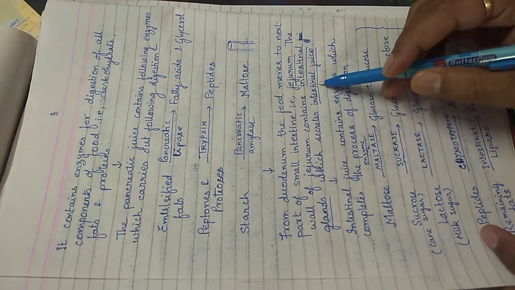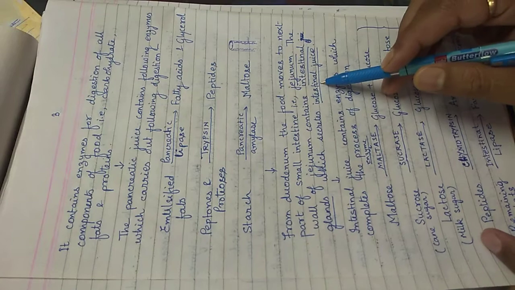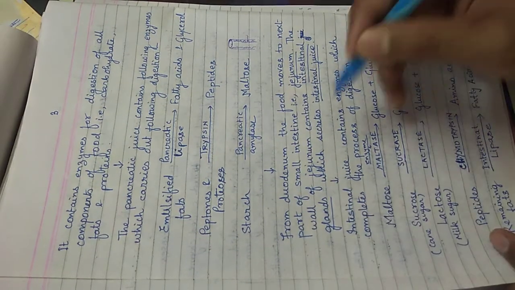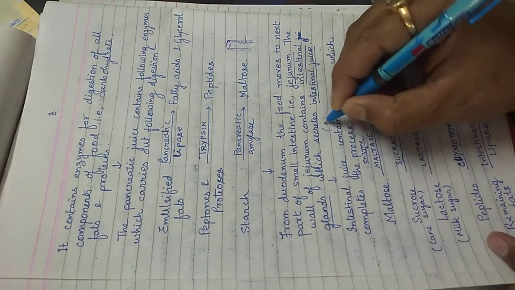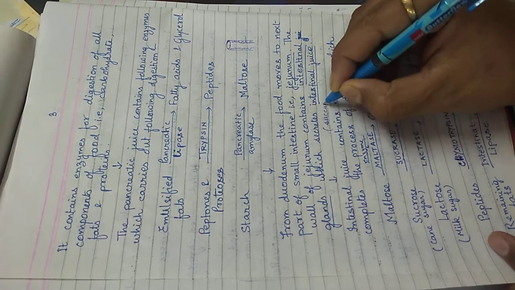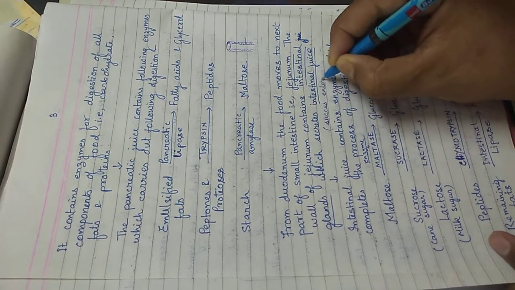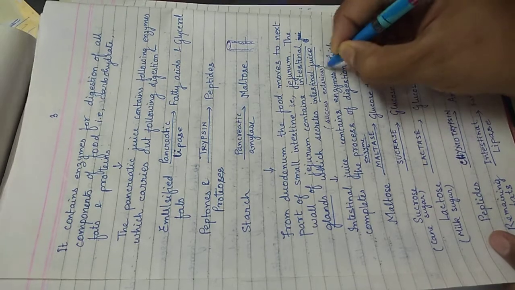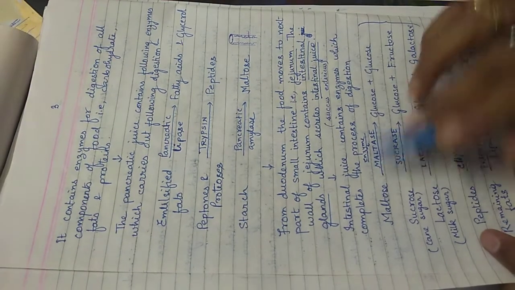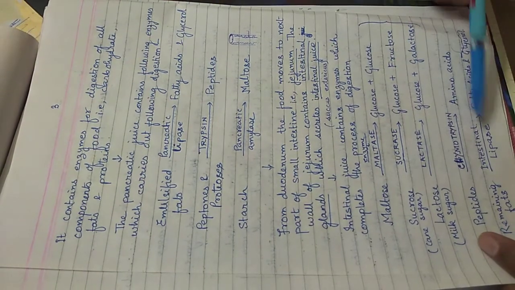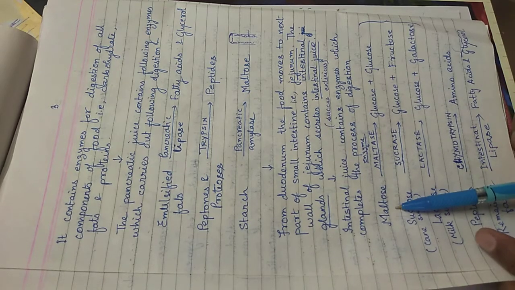This intestinal juice is secreted from the intestinal glands. Intestinal juice has another name: it is also called succus entericus. This intestinal juice contains these enzymes. Maltose is a double sugar.